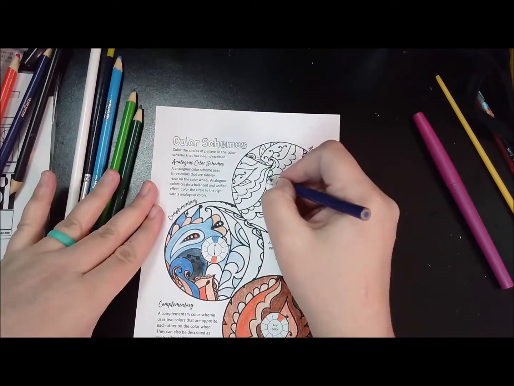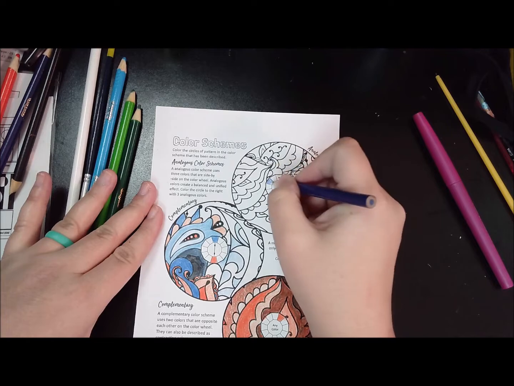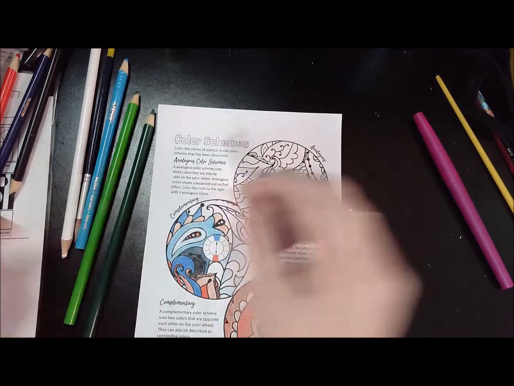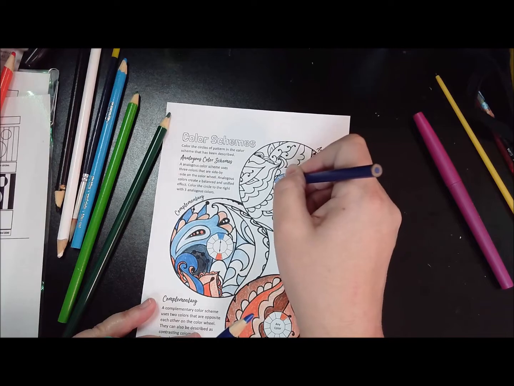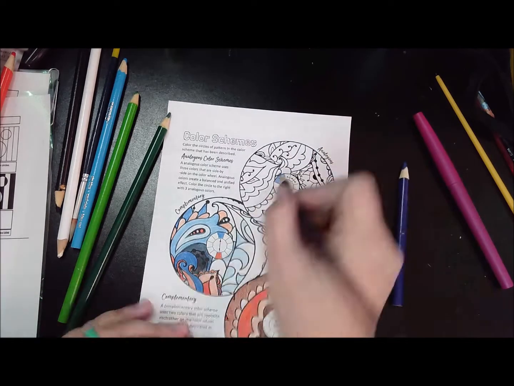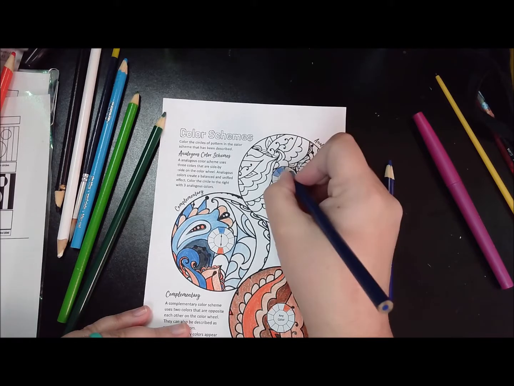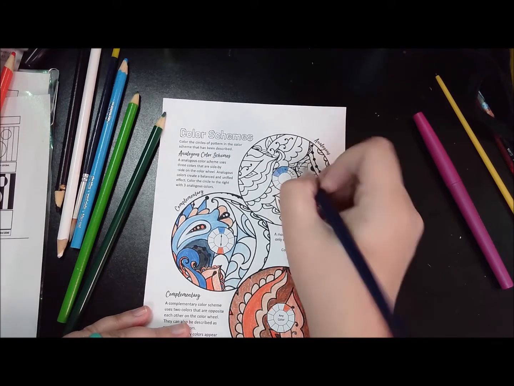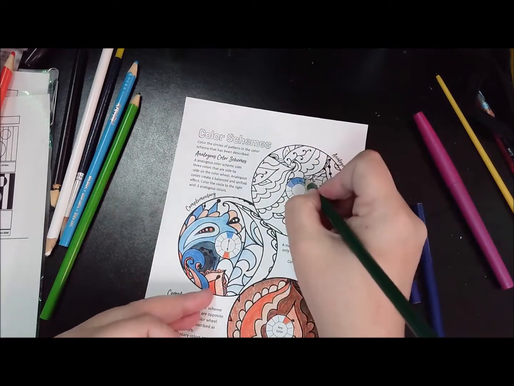Okay, I'll come back to this one later, but I want to get started on analogous. So same as before, I want you to actually fill in the part of the color wheel that you think you might use. Now I did add some violet in there. I did not use any purple in my actual coloring page. But I did use blue, blue-green, green, and yellow-green. So I do have those filled in.